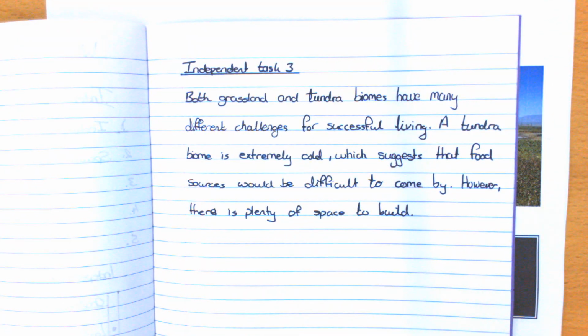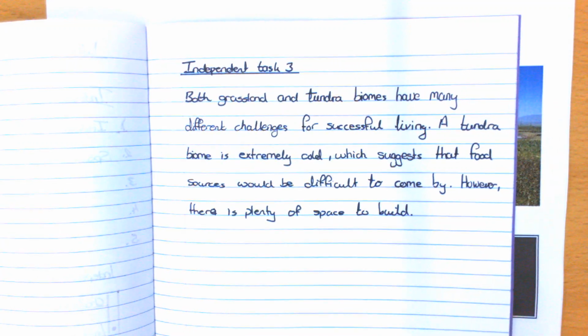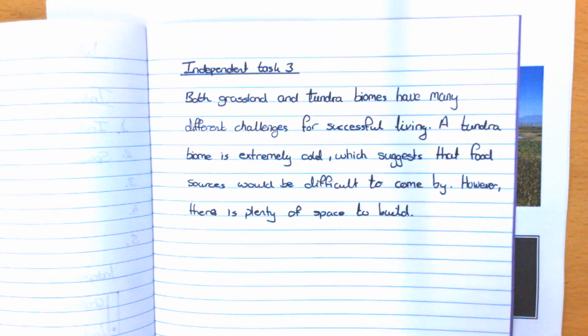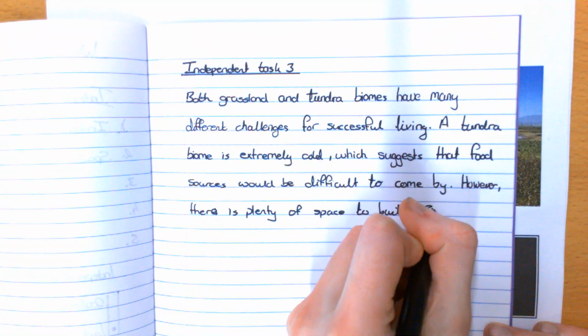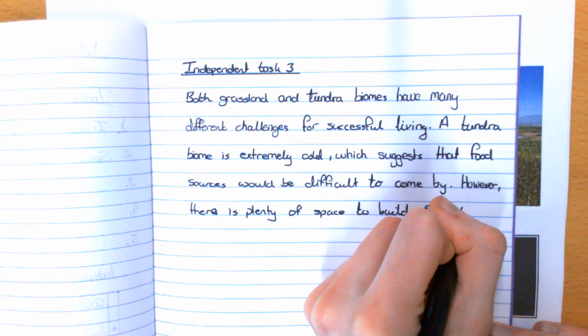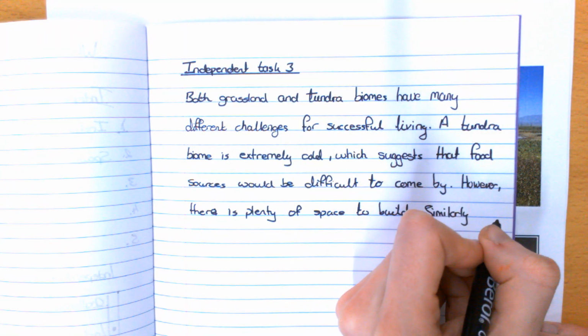So I've discussed the challenge, but I've also brought in one of the positives as well. As we know, biomes are not all bad whatsoever. We all live in a biome, the deciduous forest, and we all are able to live pretty successfully. Yes, there are challenges to it, but every biome has its pros and benefits as well. Now, I can link that quite cohesively to my other biome that I need to discuss.